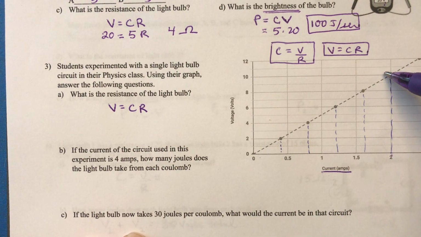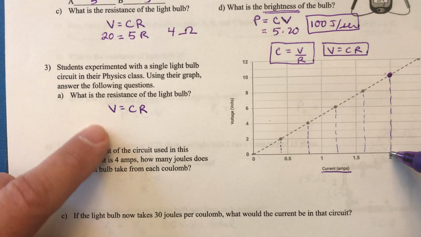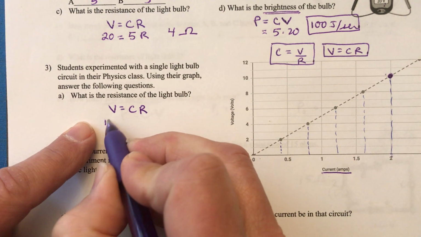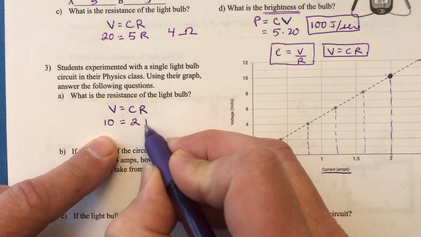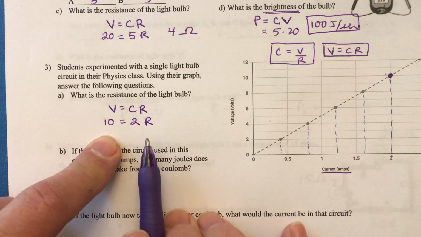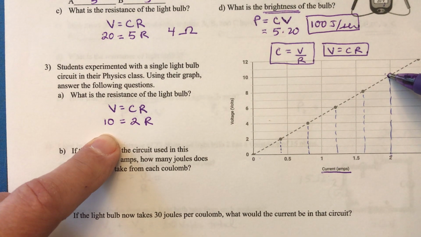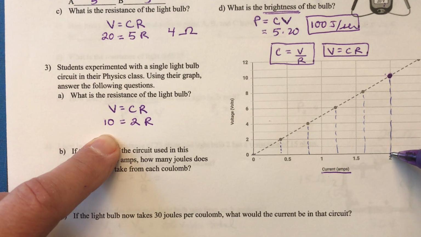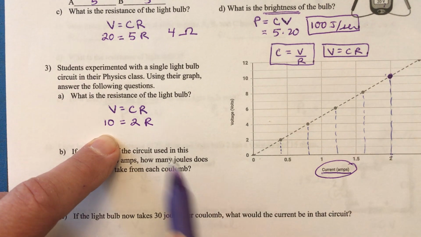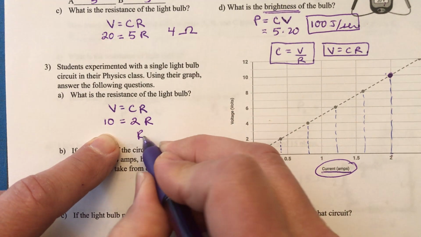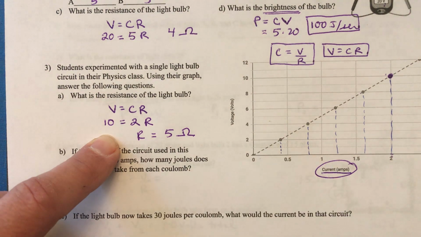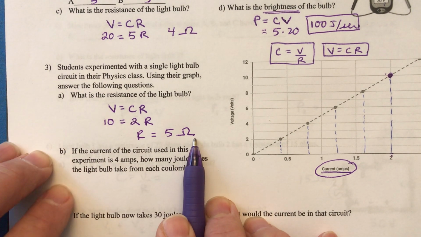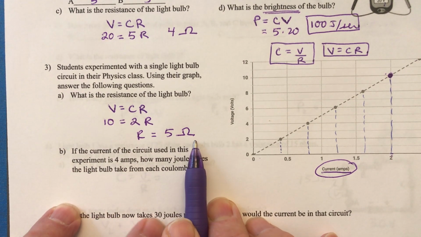So if the voltage is 10 and the current is 2, that must mean that our resistance is 5 ohms. So the resistance here is 5 ohms.